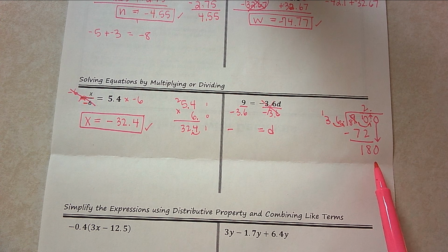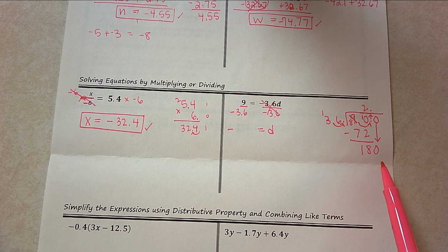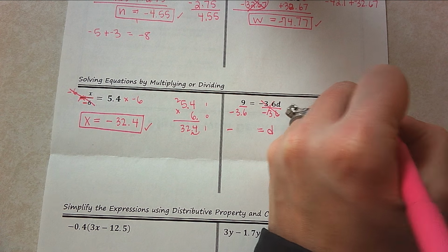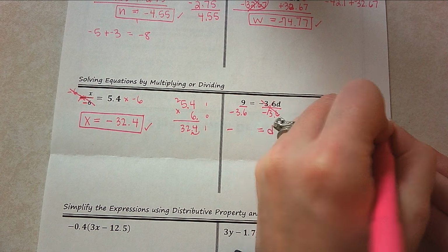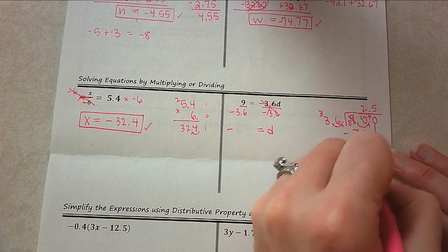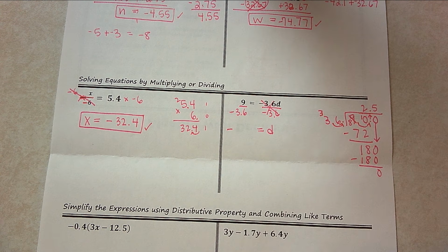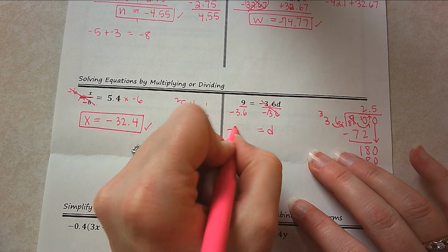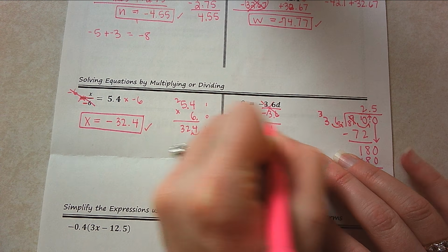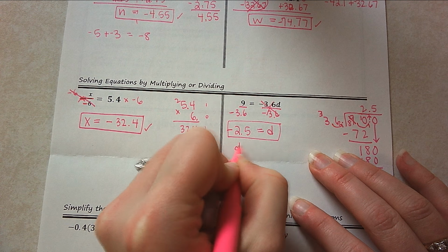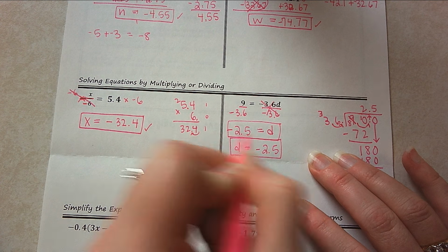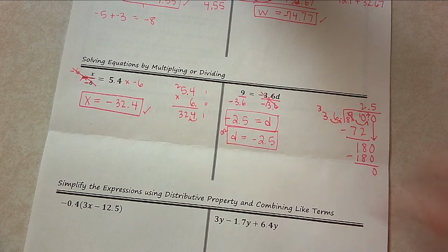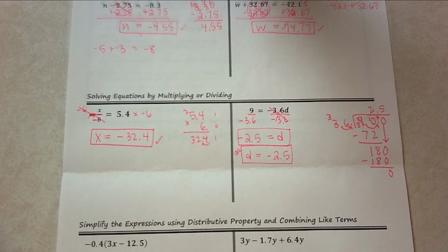And 36 goes into 180. I would guess about 5 times, because 30 goes into 180 6 times, but 36 is a little bit bigger. So I'm going to guess 5 times here. 5 times 6 is 30. Carry my 3. 5 times 3 is 15, plus 3 is 18. When I subtract, I get 0. And so my final answer here is negative 2 5/10 equals d. You could also rewrite this so that the variable's at the front. Sometimes that's nice. And say that d is equal to negative 2 5/10. I don't mind either way that you write it.